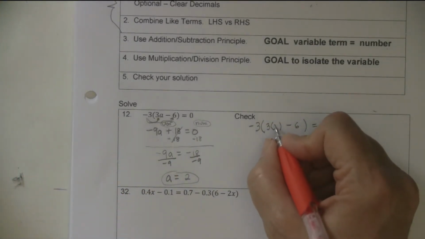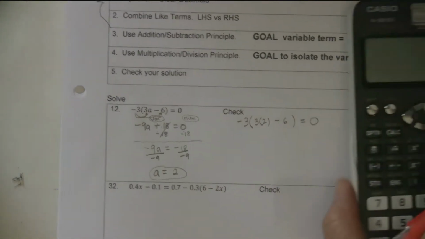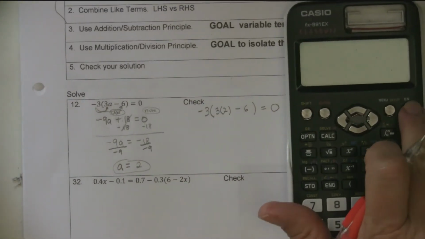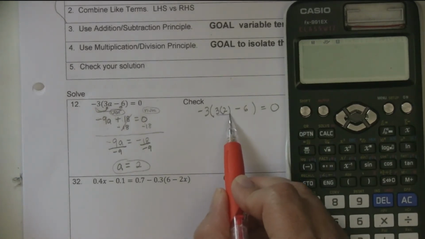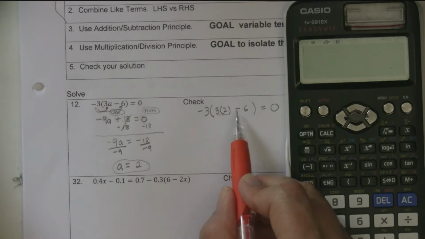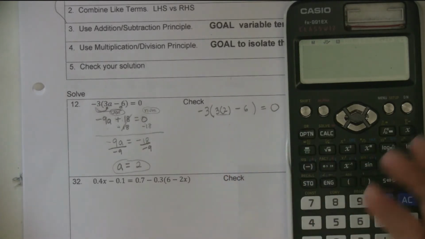And so I'm going to put the 2 in here. And use your calculator if you like, or do it with your head if you like. If I do it with my head, order of operations, this would be 6, take away 6, which is 0. Negative 3 times 0 is 0, would be great.